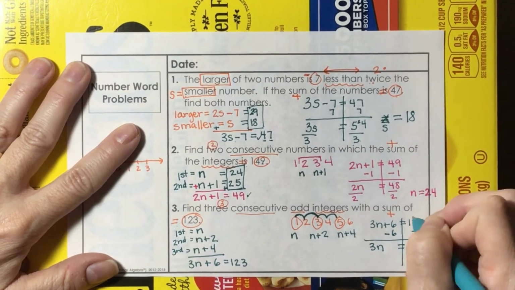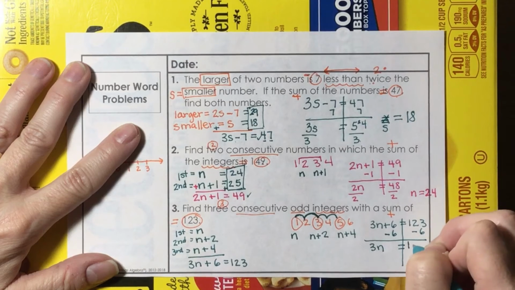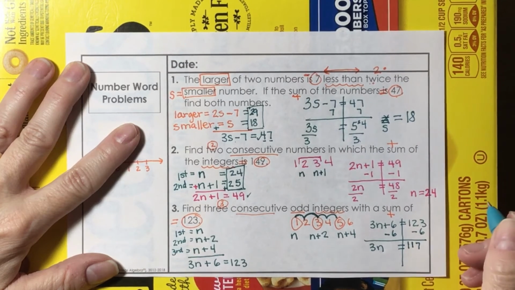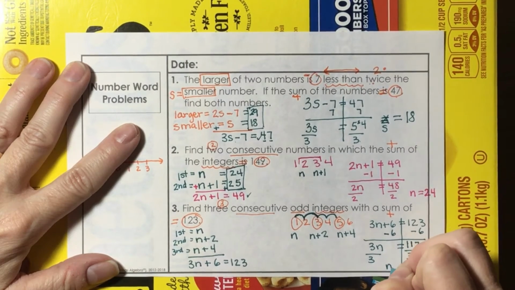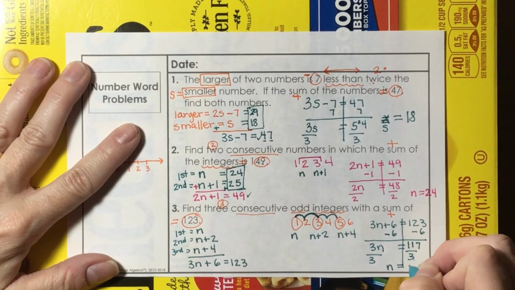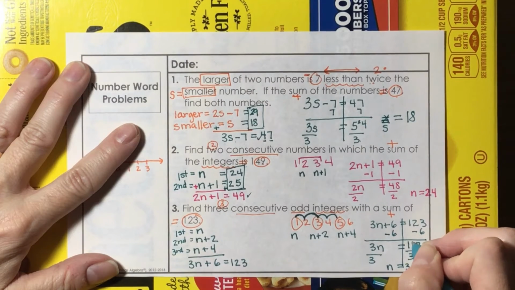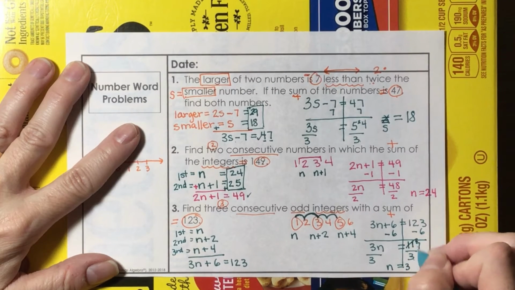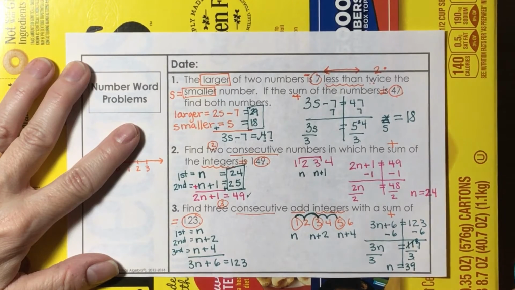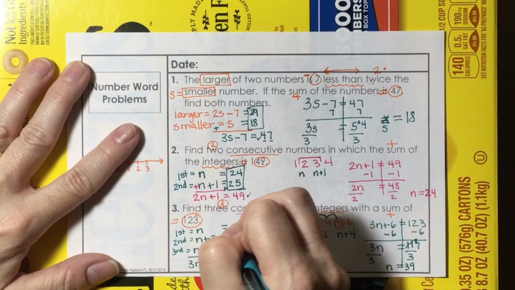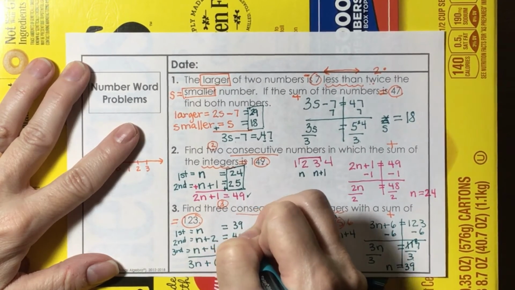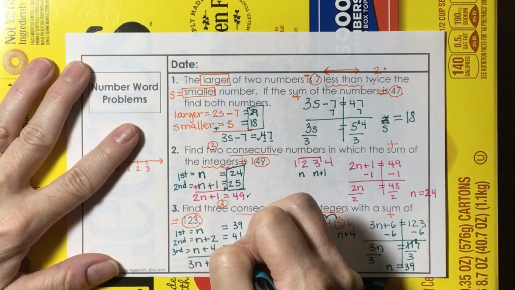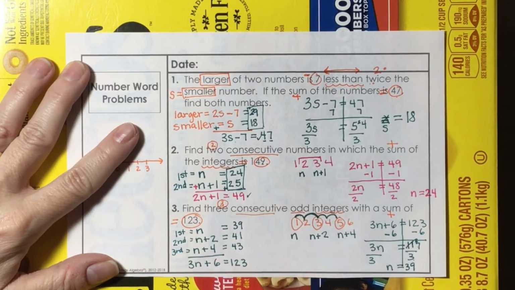3n equals, and that will be 117. Divide both sides by 3, and we have n equals, 3 goes into 11 3 times. That will be 9, 10, 11 with 2 left over. So 3 goes into 27 9 times. So I believe that n is 39. Add 2 to it, I have 41. Add 4 to it, and I have 43.